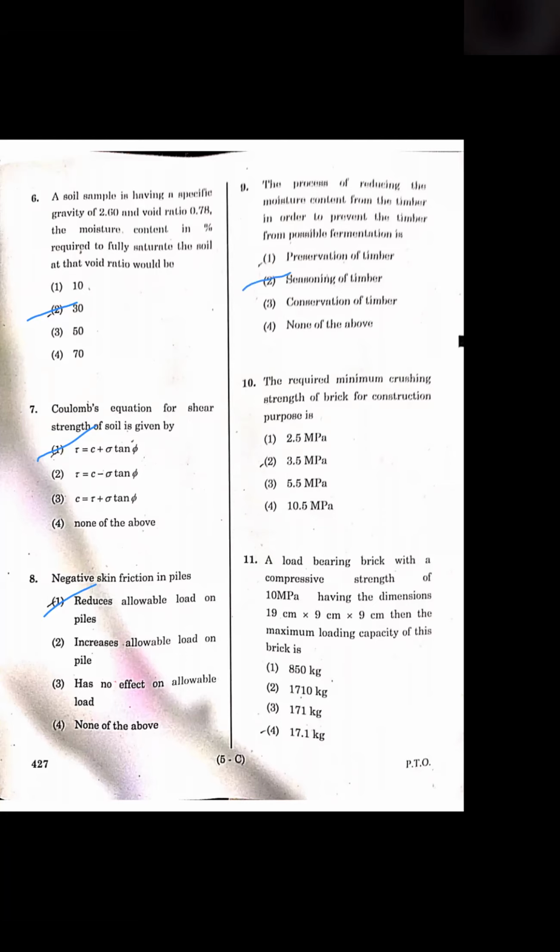Then the required minimum crushing strength of brick for construction purpose is 3.5 MPa. The load bearing brick, with compressive strength of 10, having dimension is, it is 17.1 kg.